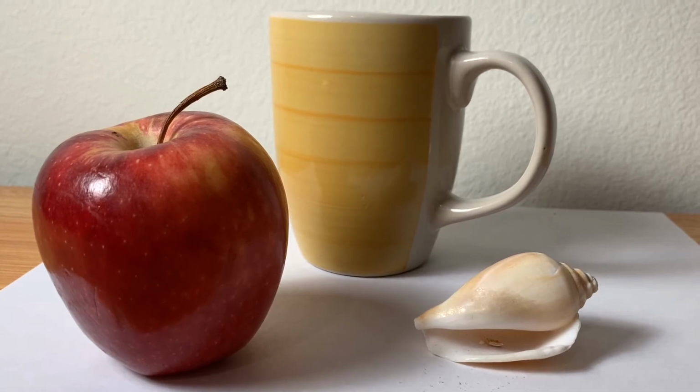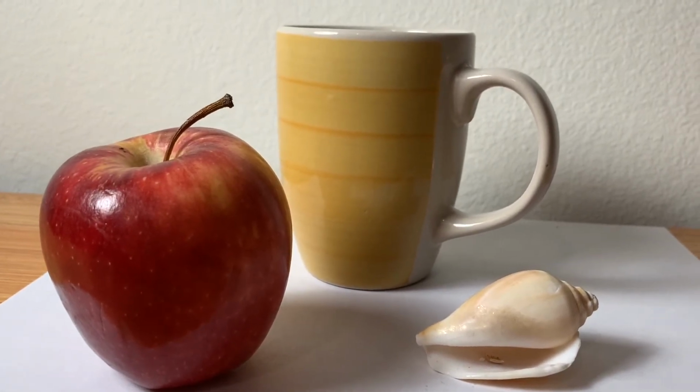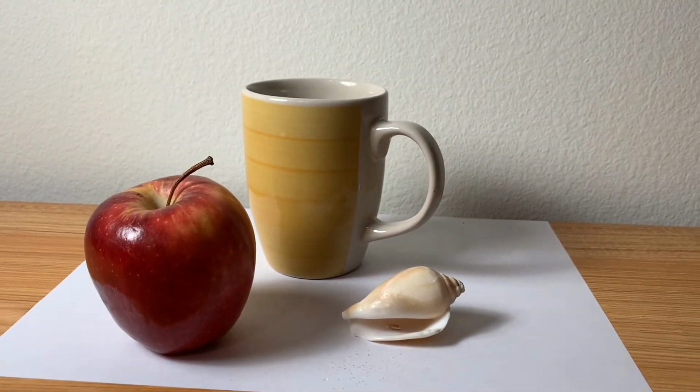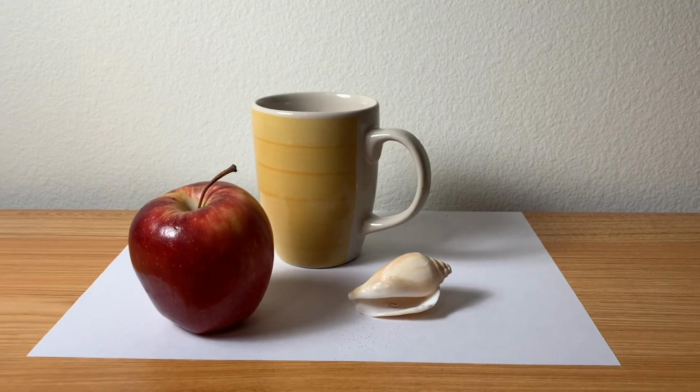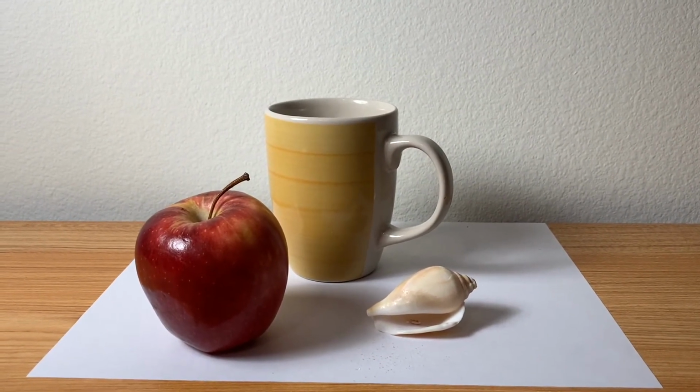So if you zoom too far into your still life, you're not going to have enough negative space around the item. So it's important to kind of zoom out. If I were to do this drawing, I would probably have my paper be about here. So I would have a nice balance of negative space.